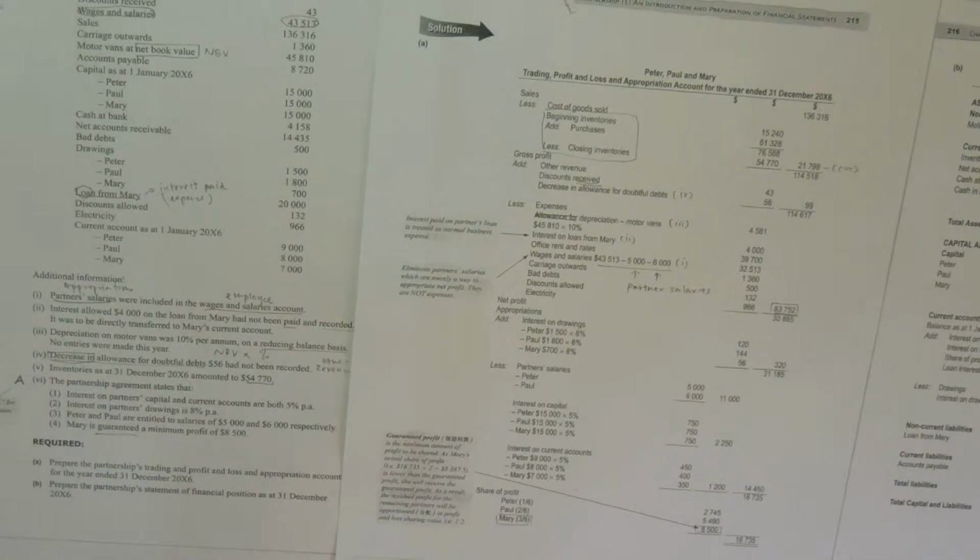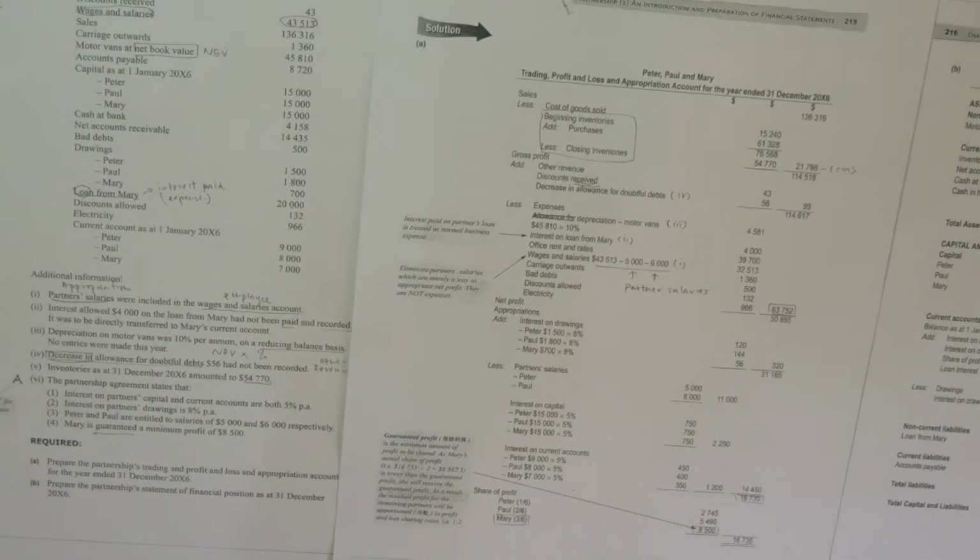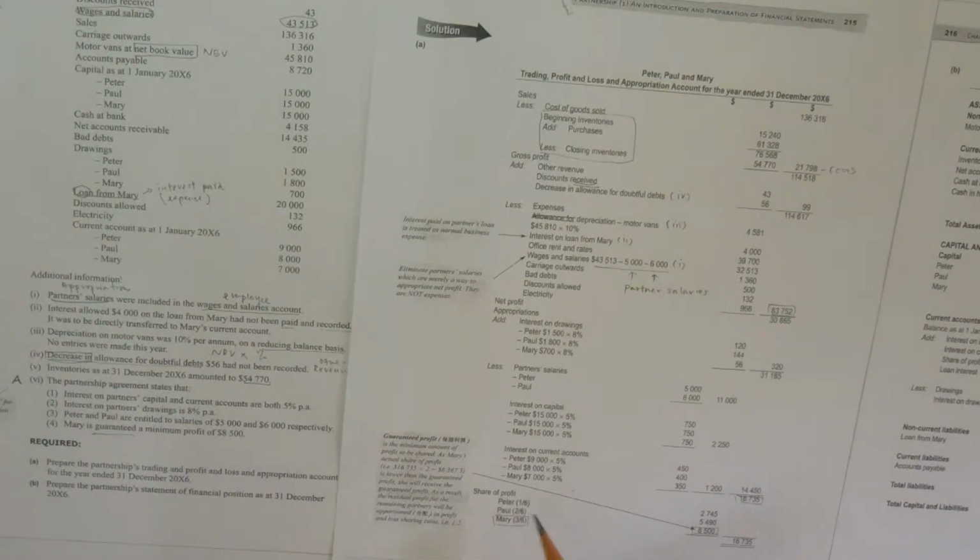That means she will surely get this amount. Therefore, when you need to share the profit 16735, normally their profit ratio is 1 to 2 to 3, right? So divided by 6 parts.